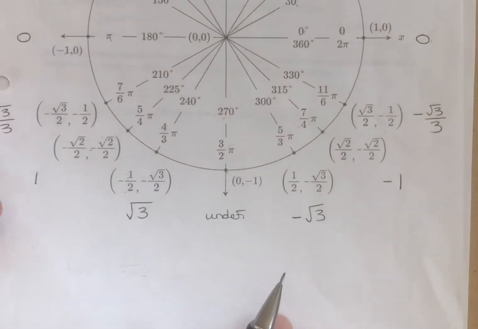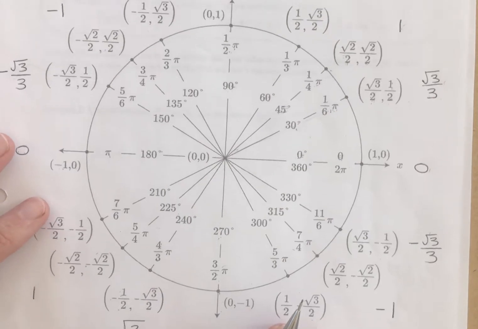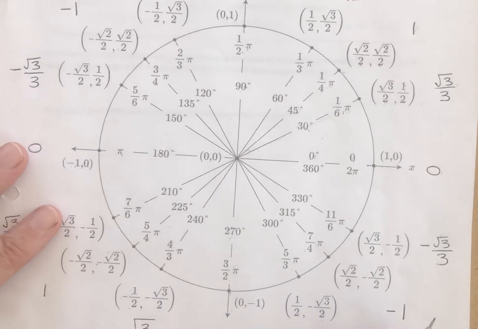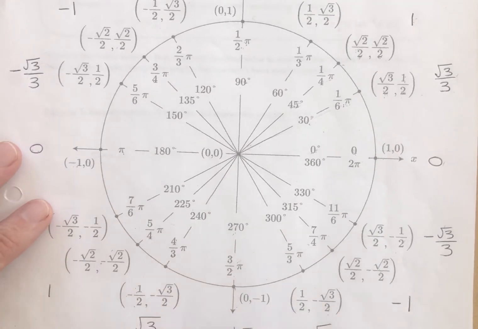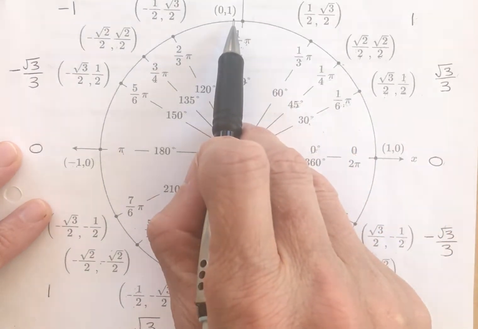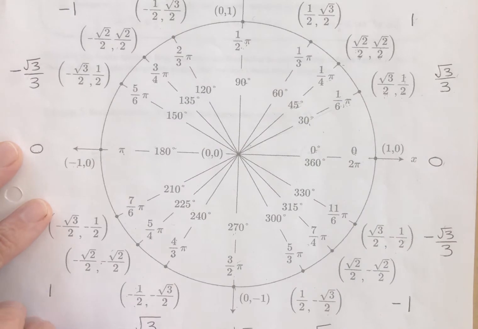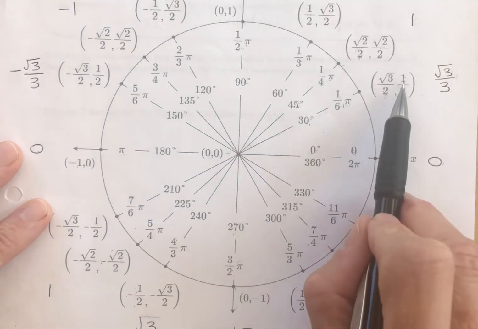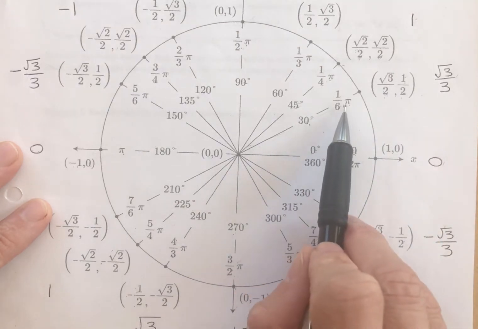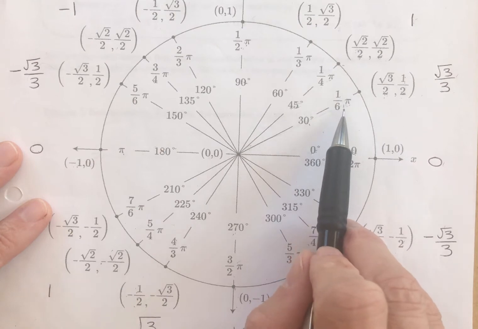So we go to the unit circle, look between negative pi over 2 and pi over 2, and find which one has the y value of 1/2, and that angle is pi over 6. I'm going to use radians here.